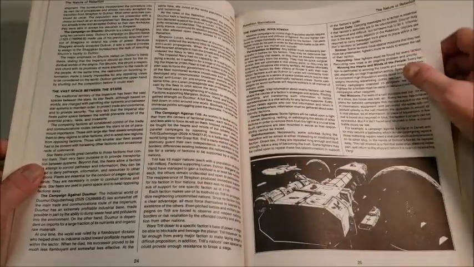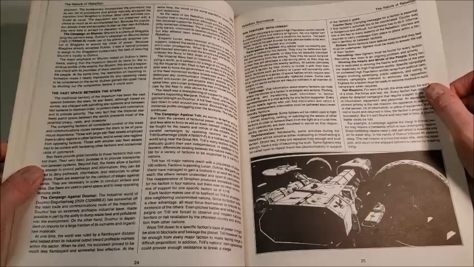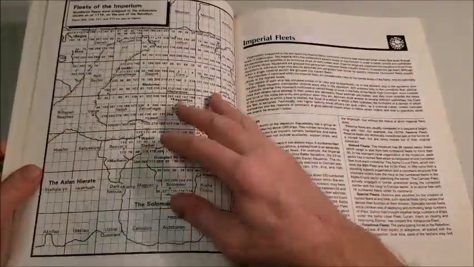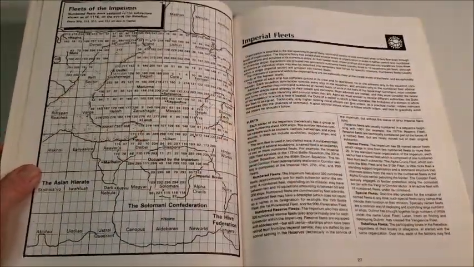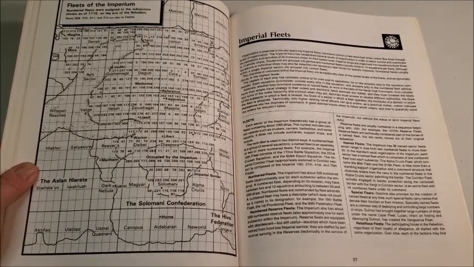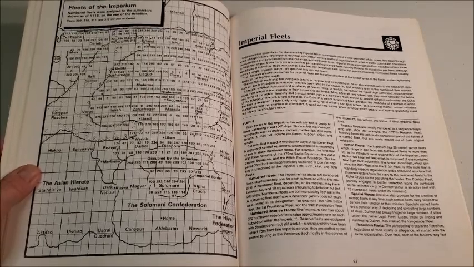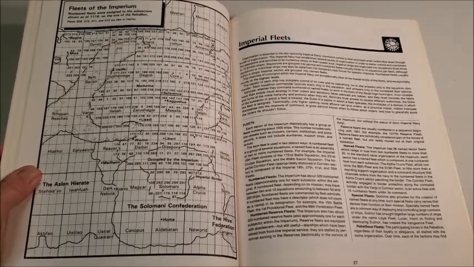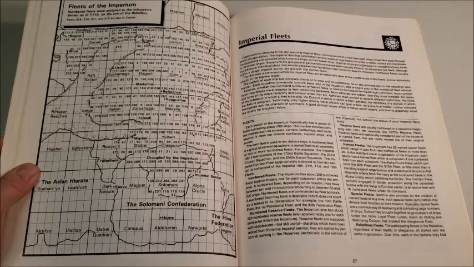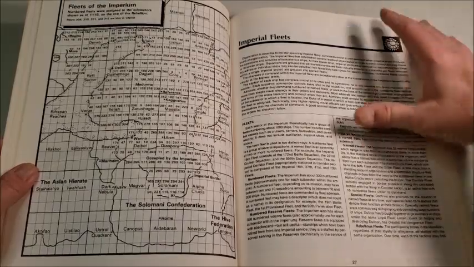Okay, and then we go to various campaigns that are had and the nature of the rebellion itself, and then we go into the fleets. Now, this book really comes into its own here because this is the first time I ever saw in one place all this info on the Imperial fleets. And I took a lot of this information and I just took it back to before the assassination and applied it to my Traveller campaign. And it is very applicable.